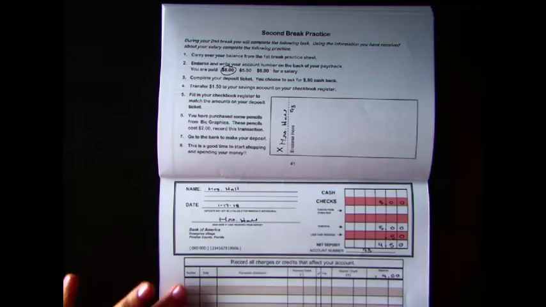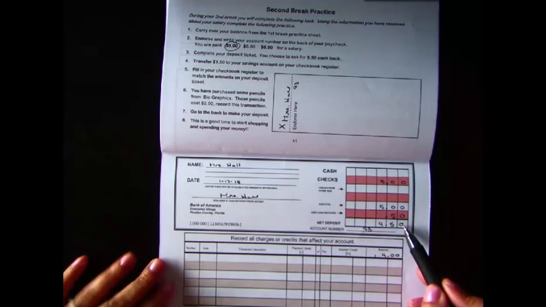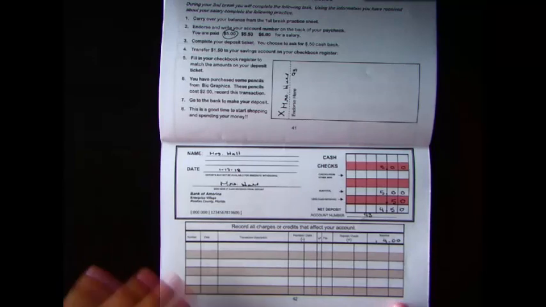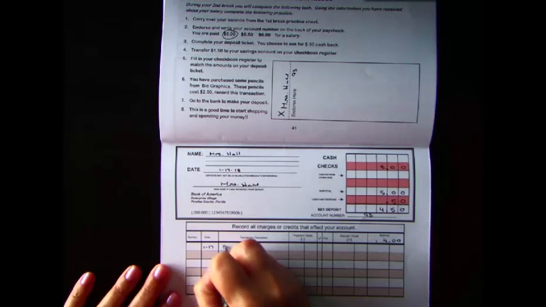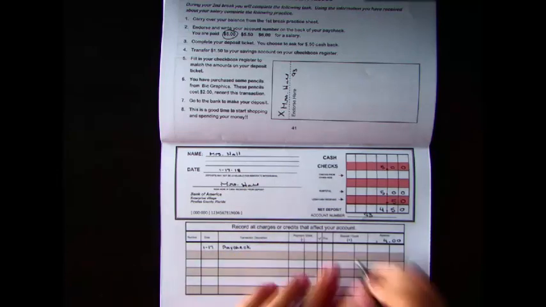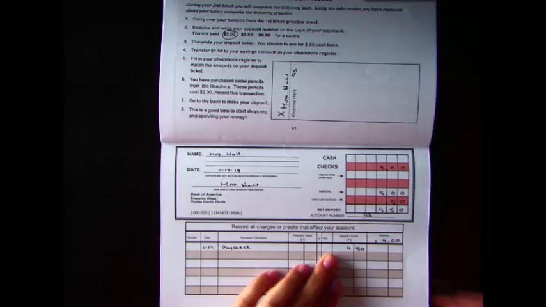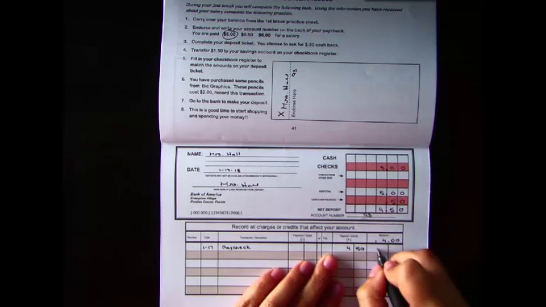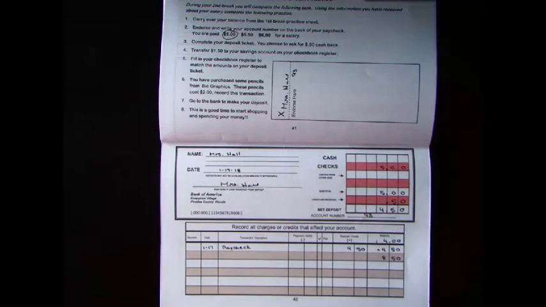Okay, so we have a couple things we need to write on our checkbook register. First, we need to write down our paycheck deposit. Okay, so we're going to start on the top. I'm going to write paycheck. I am depositing $4.50. So I'm going to add $4.50, and I now have $8.50.